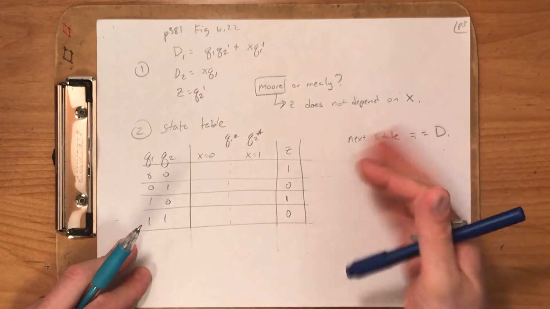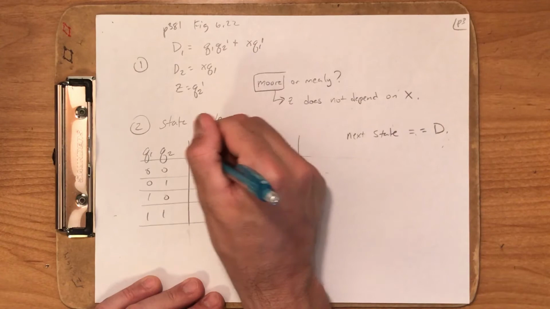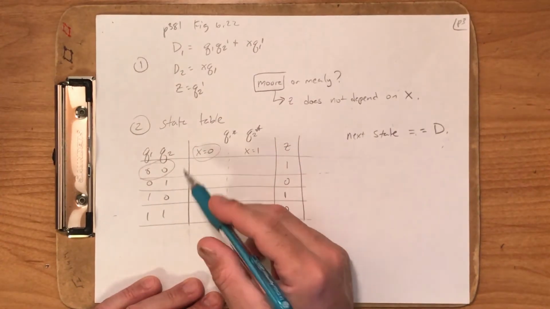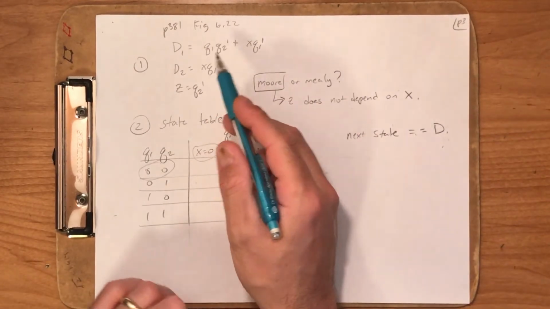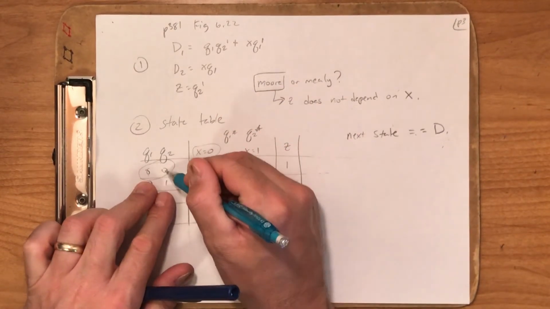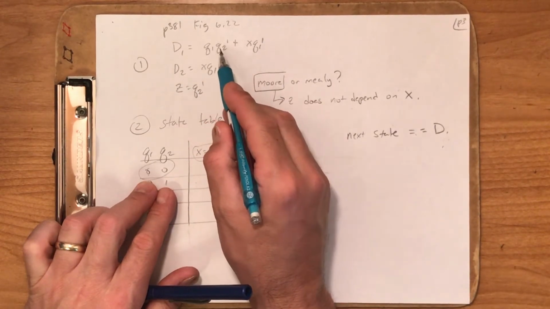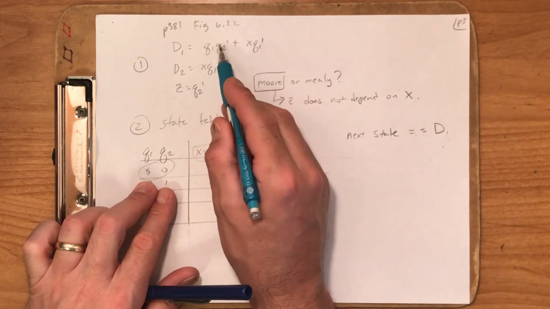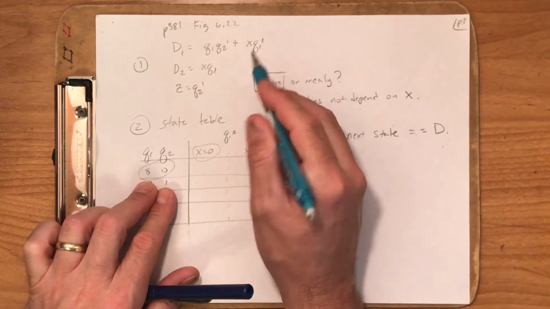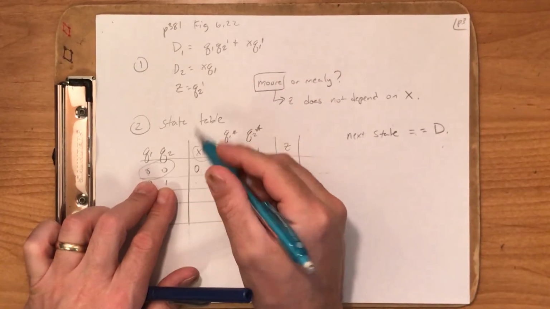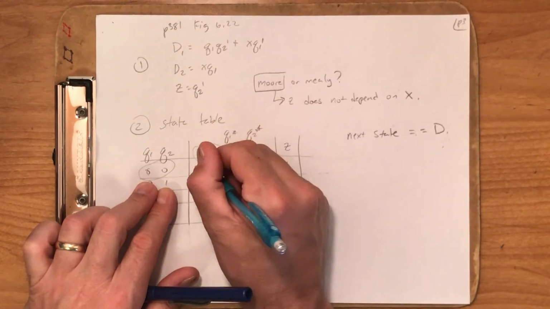How do we get D? We plug in these values into the equation for D1 and D2. So 0, 0 gives me 0 and 1, which makes this term a 0. And then X is 0 here, so that zeroes this out, so D1 is a 0. And D2 is also 0 because X is 0.